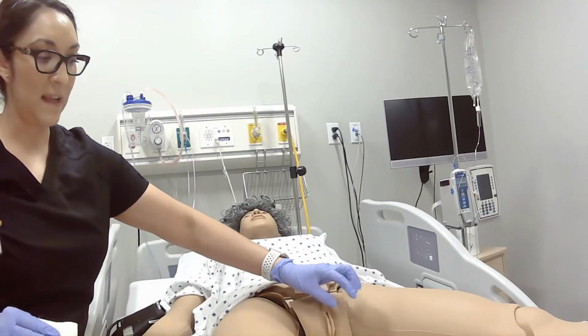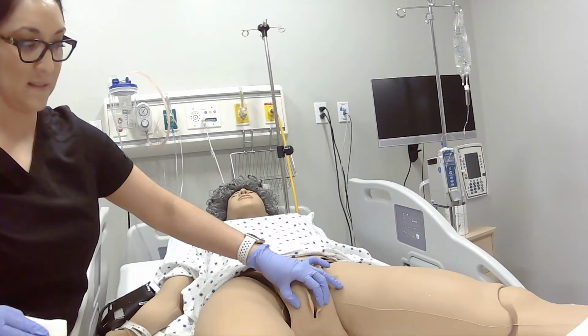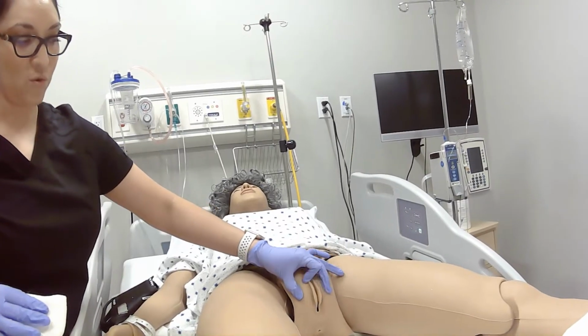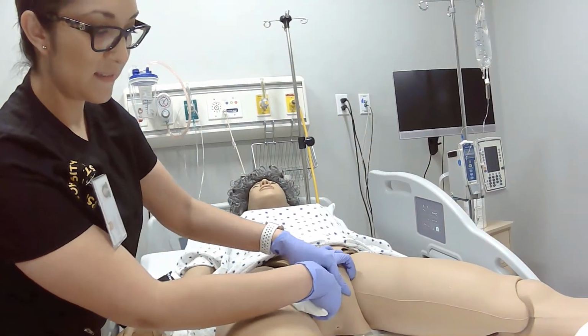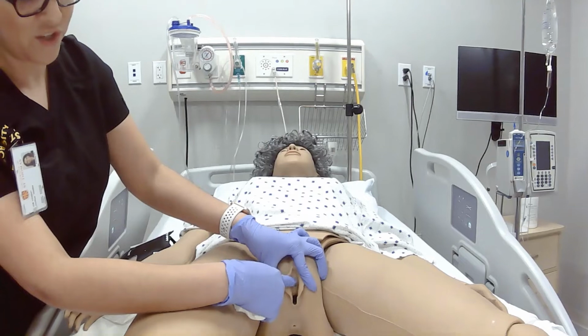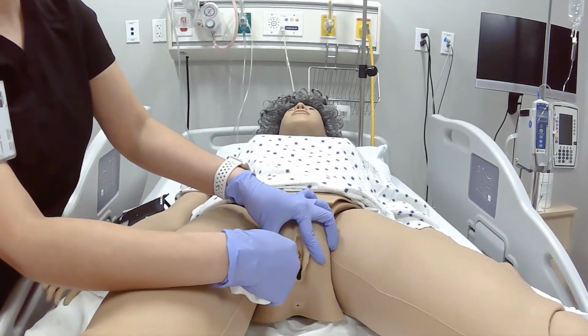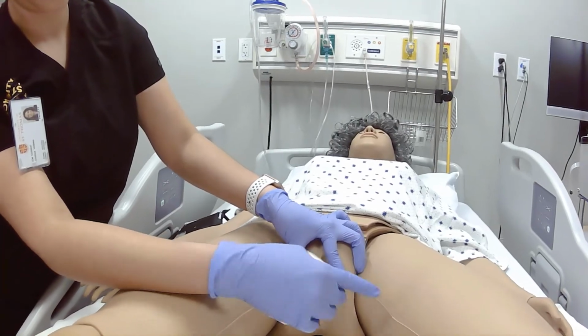So you have the labia minora and the labia majora. The labia minora is inside here, and then the labia majora is external. So we want to get inside the two labia minora because that's where the urethra is, okay? This is the site of insertion where the Foley catheter is going to go in through.